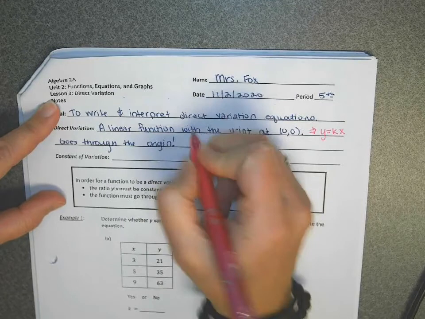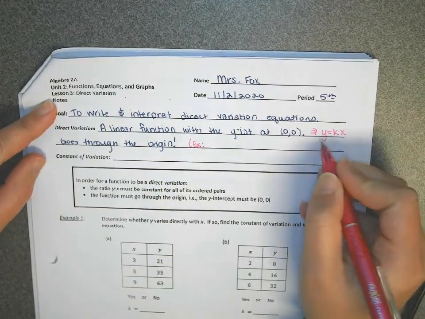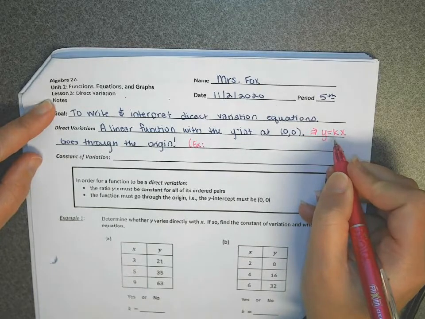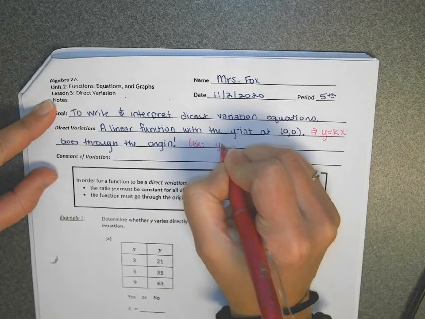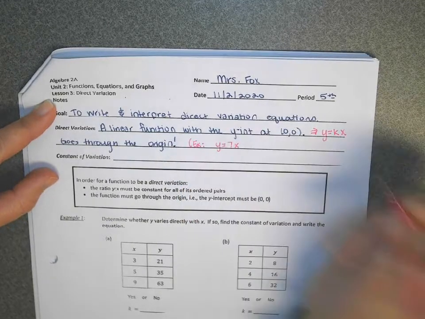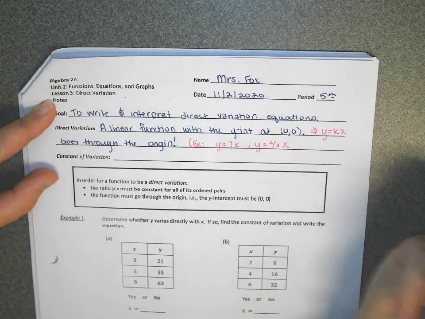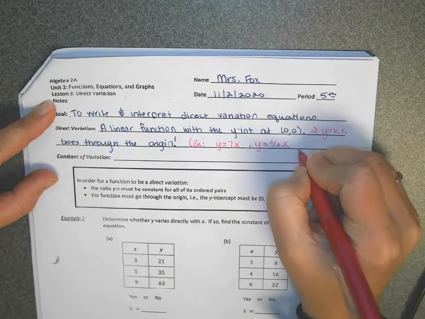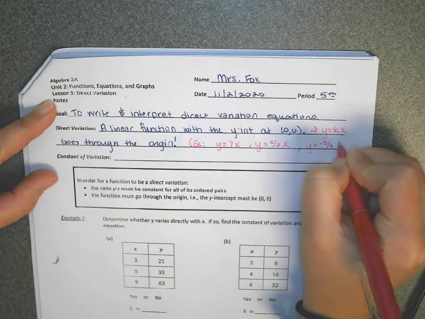So, some examples would be, it's going to be in this format, and the k value is just a number. It could be any number. So it could be y equals 7x. Could be y equals 2/3 x. Could be y equals negative 5/4 x.